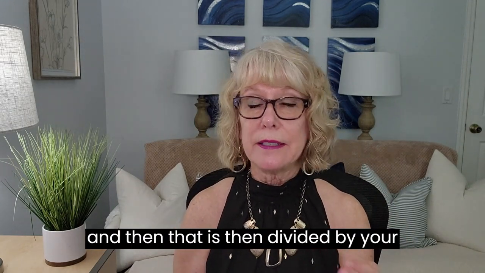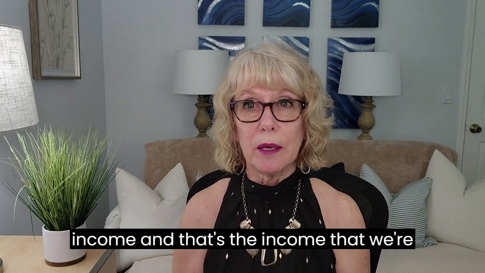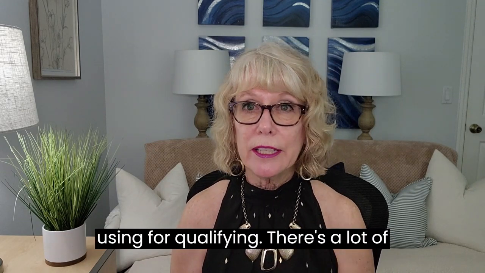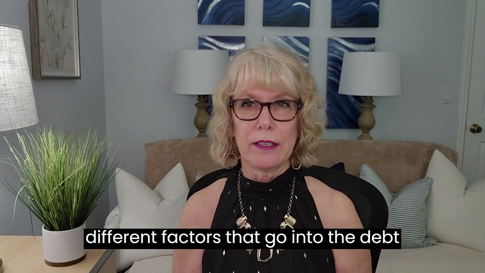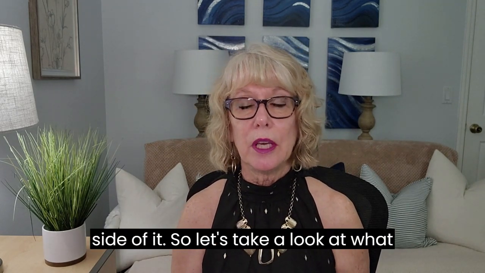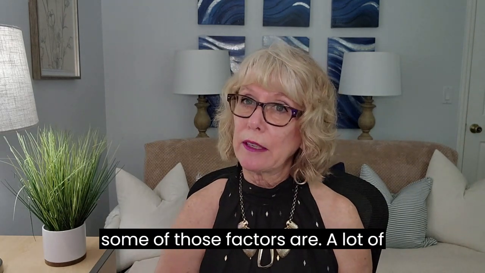And then that is divided by your income. And that's the income that we're using for qualifying. There's a lot of different factors that can go into that income, just like there's a lot of different factors that go into the debt side of it. So let's take a look at what some of those factors are.